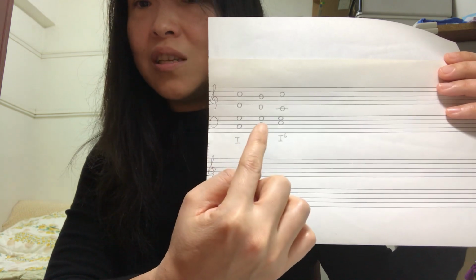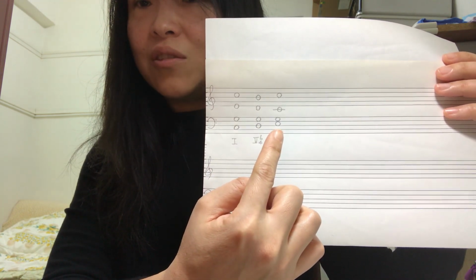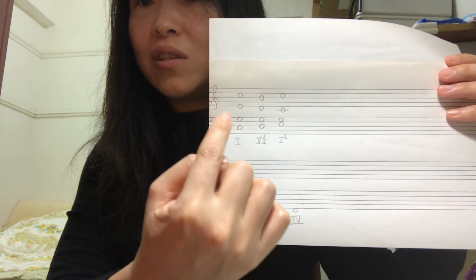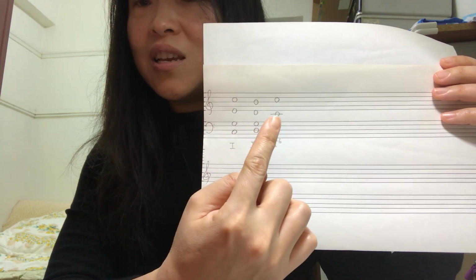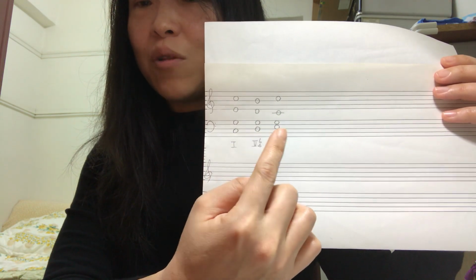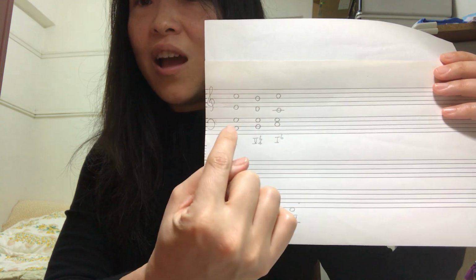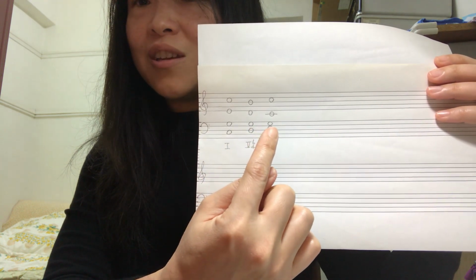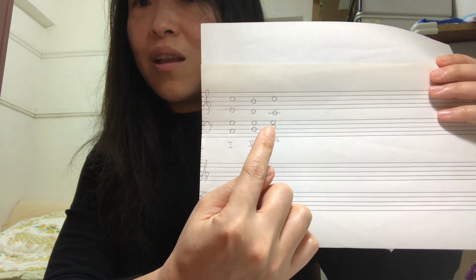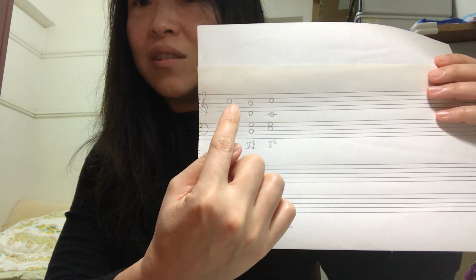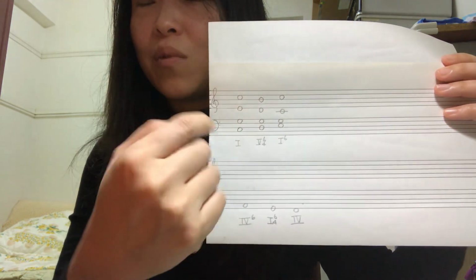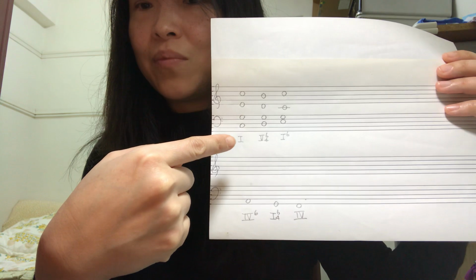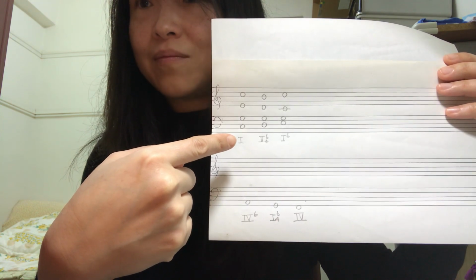Okay, so it's C, D, E, and then you see how in one of the other three voices I have E, D, C, yeah, it's the contrary motion. And then I have the G, G, G, that's a common tone. And then I have the C, B, C, that's a lower neighbor. So that's a passing 6/4, a beautiful passing 6/4.